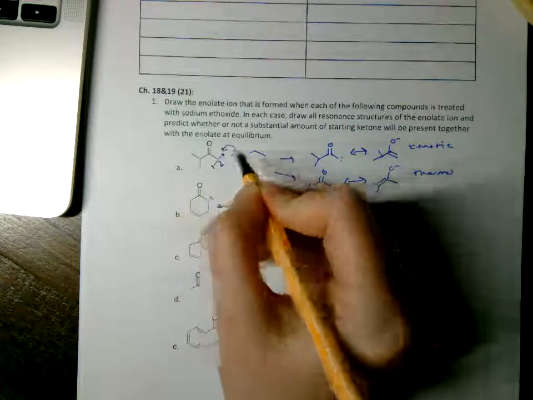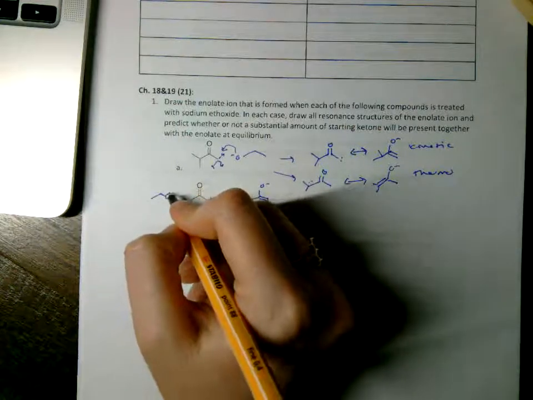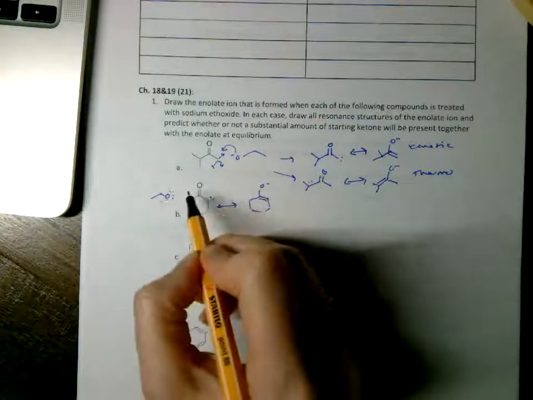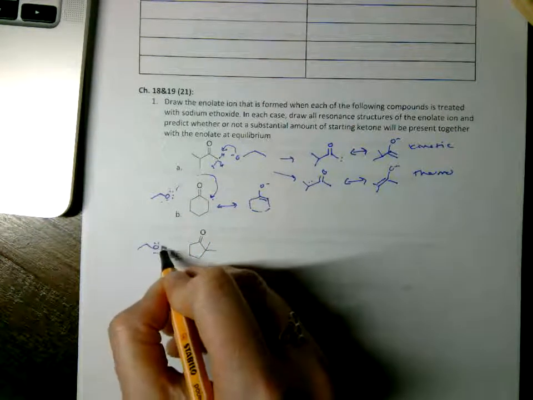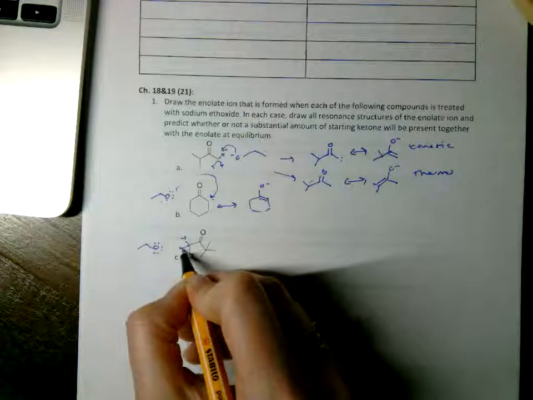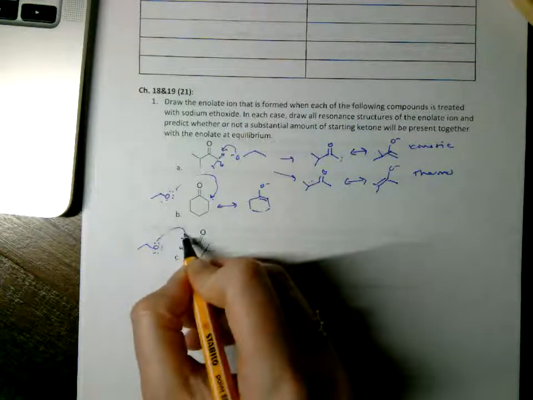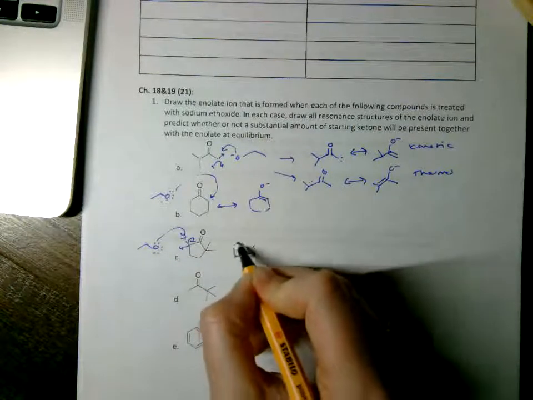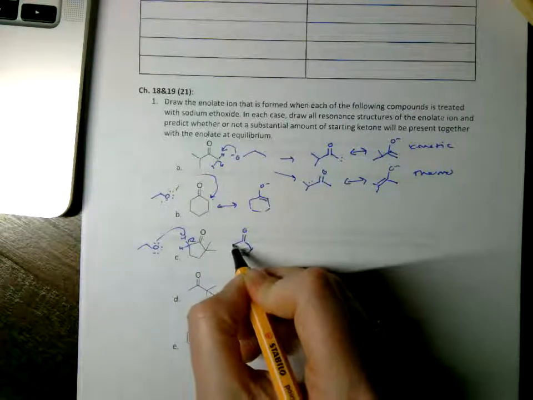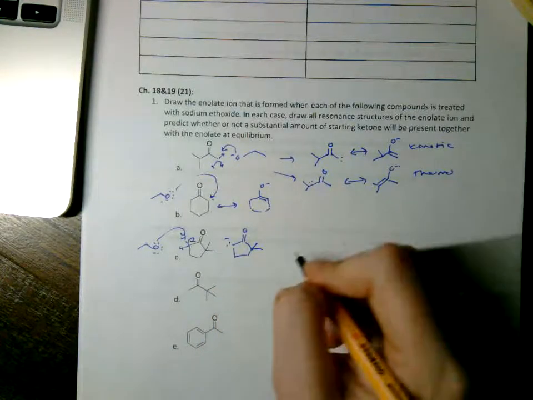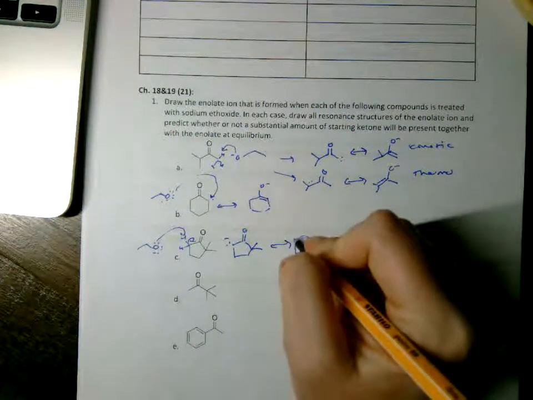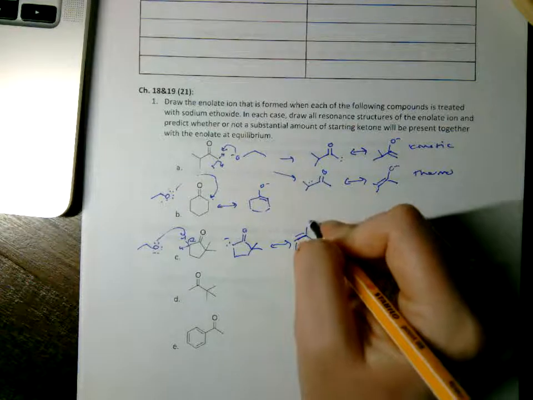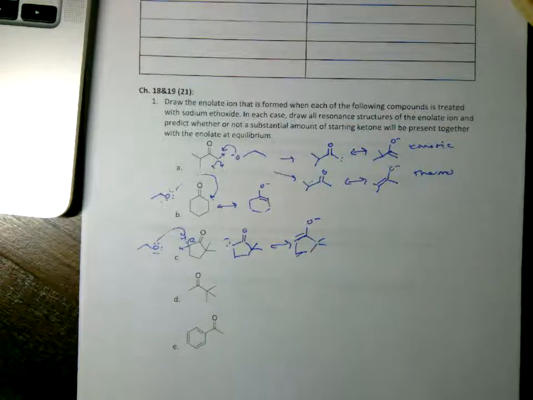I went over this more in the other video, but for all these, your ethoxide is stealing a hydrogen, right? It'll steal it from here, or in this case, it stole it from here or this side. And so in this case, it's only going to be able to steal hydrogen from here because there's no hydrogens there. So you'll get this one, and this will be your two structures.